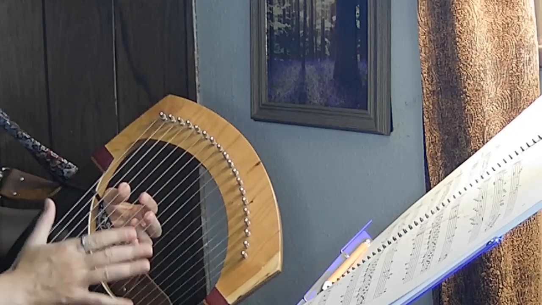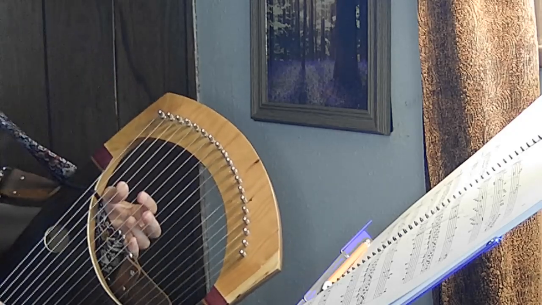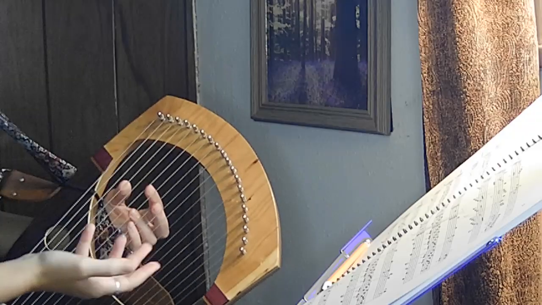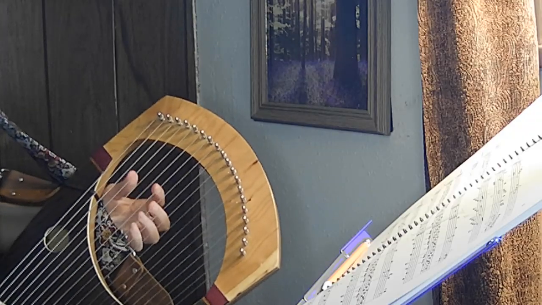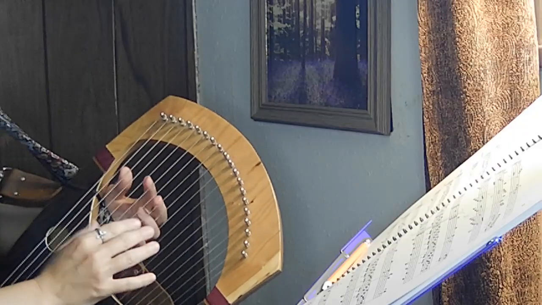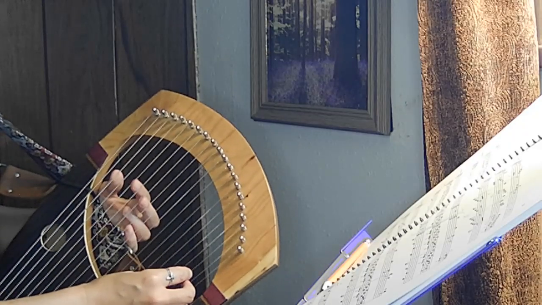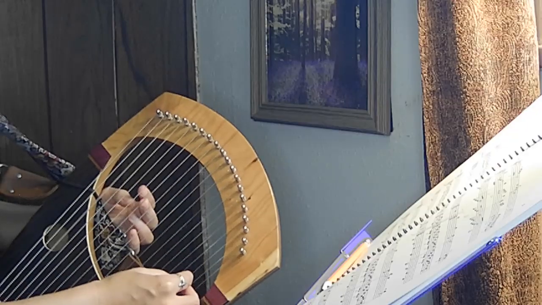If you want in the left hand, you can add the first note of the next measure. It's kind of the end of that phrase. It's an F. So I'm gonna go ahead and do that. It'll make it a little bit more complete. 1, 2, 3, 4. 1, 2.